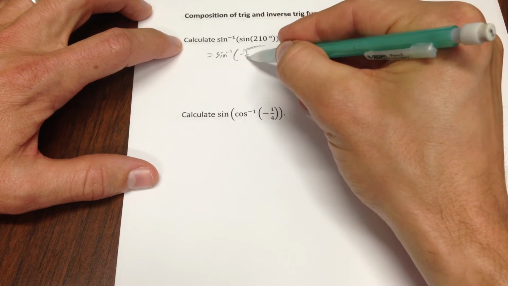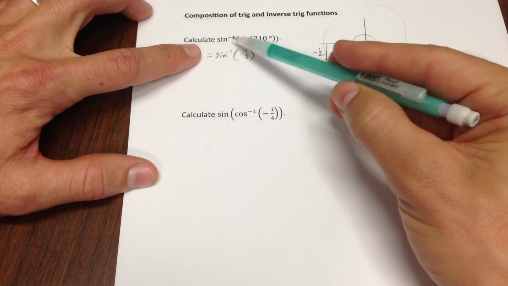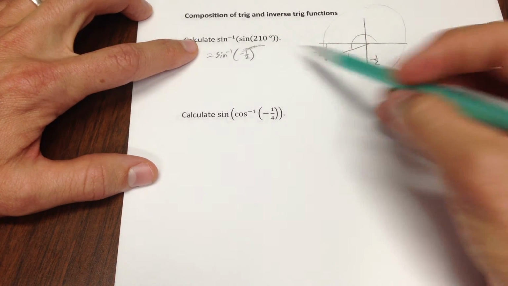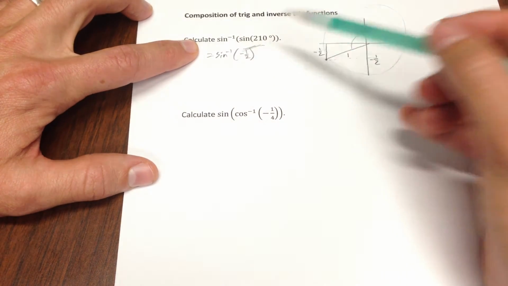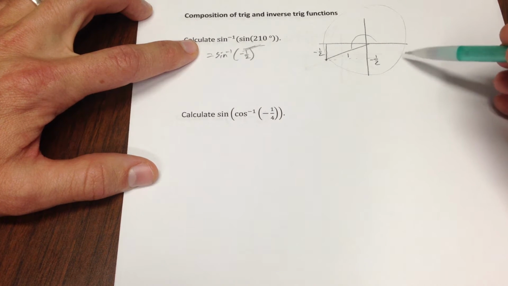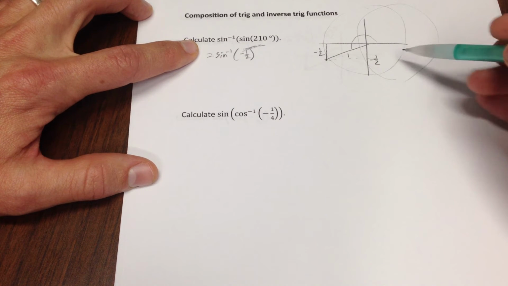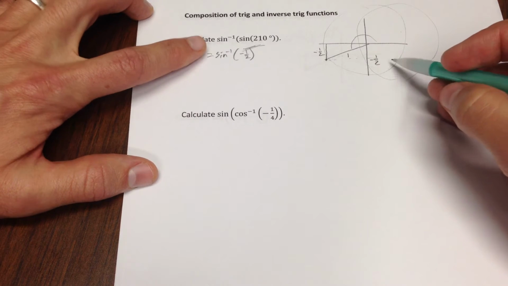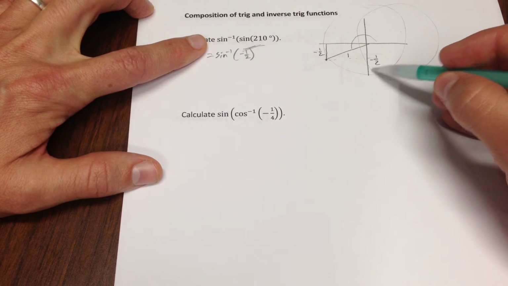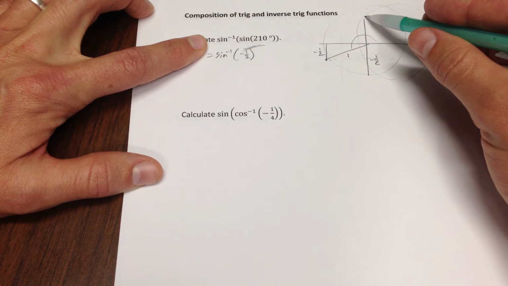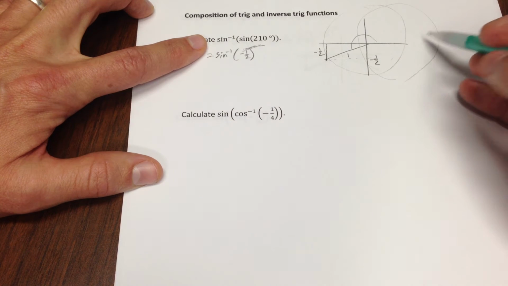Now you can write that in, but you don't have to actually when you're composing sine inverse of sine, because what happens is sine inverse takes in the opposite side on the unit circle and outputs the angle in the first or fourth quadrants. So it outputs an angle between negative 90 degrees and 90 degrees, okay, because we're working in degrees.